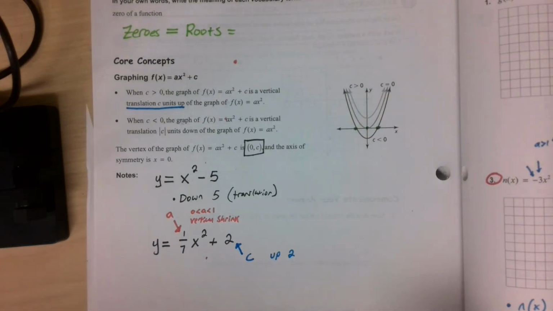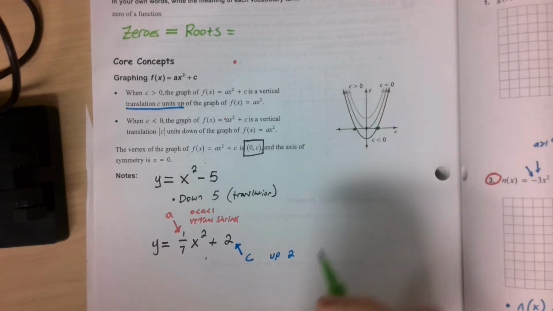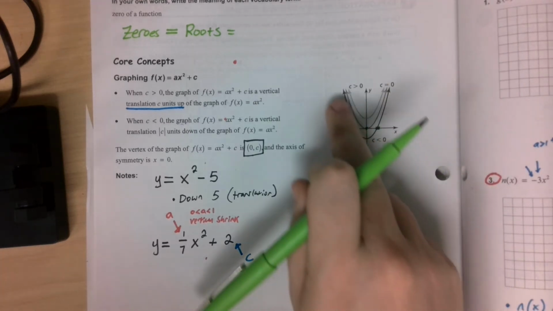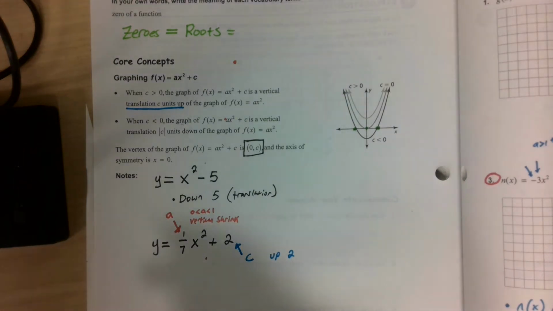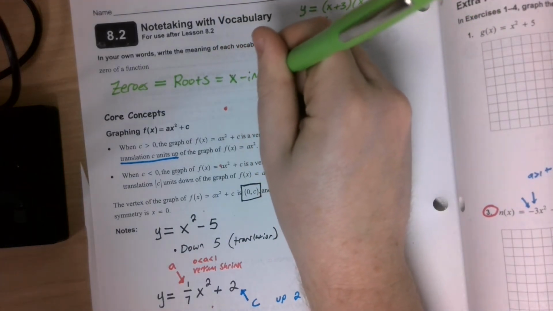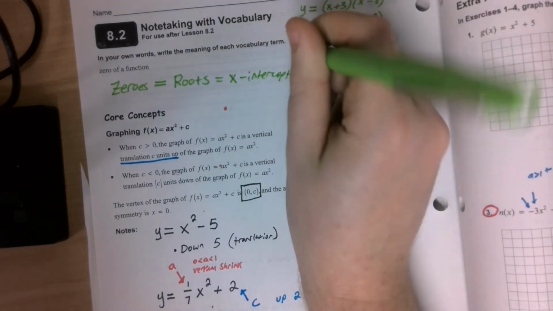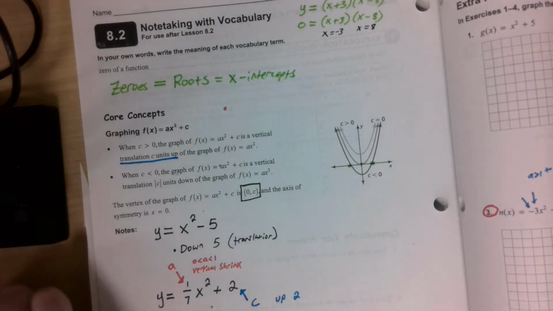In other words, for this dark graph, it has 2 zeros, here and here. For the lighter gray graph, it would be just 1, 0, right there. This is huge. The zeros then, and the roots, are the same as your x-intercepts. They all mean the same thing. Figure out what x should be when y is 0.